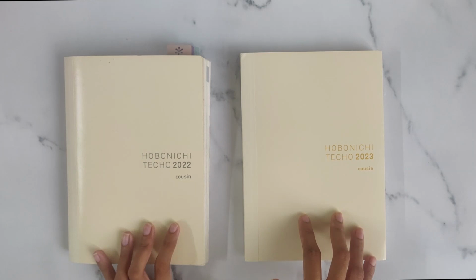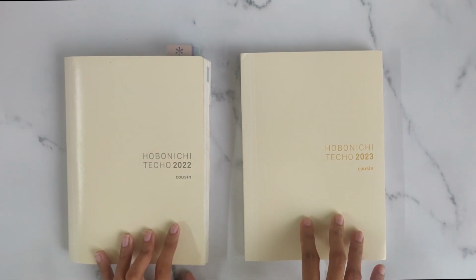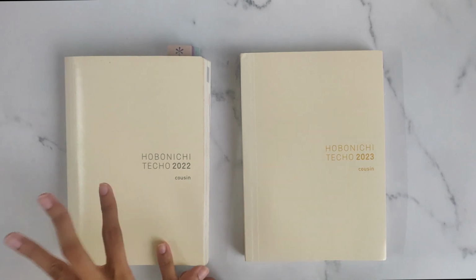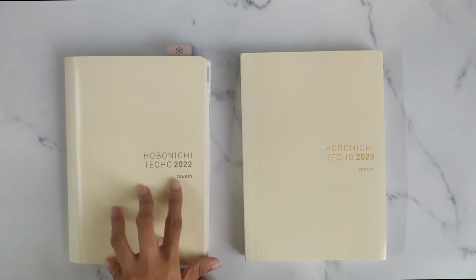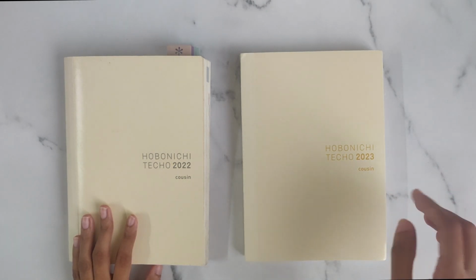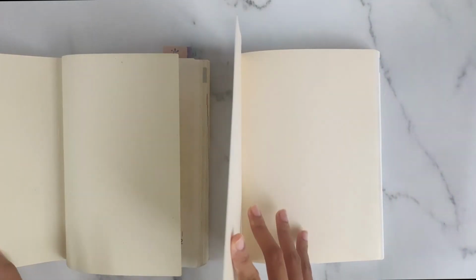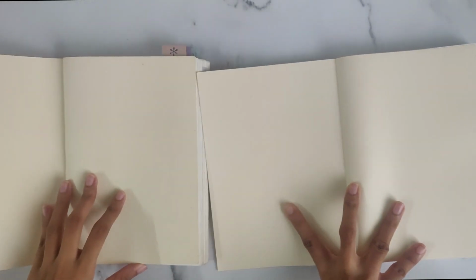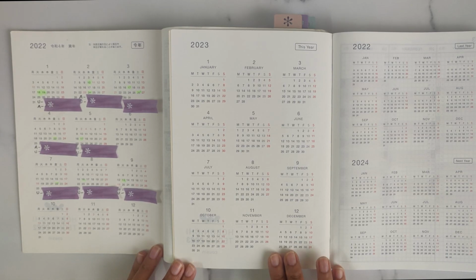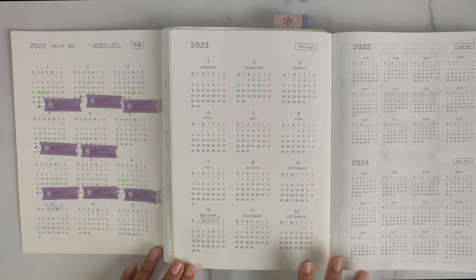Now from the cover itself you can see one major difference, which is the color of the writing. So for the Japanese version, which is my current planner, I have the writing in the gray font, while here you can see it is in the yellow color. Now let's go inside. More or less the rest of it remains the same. I just tried to get the camera closer, so I hope you can see the writing better.